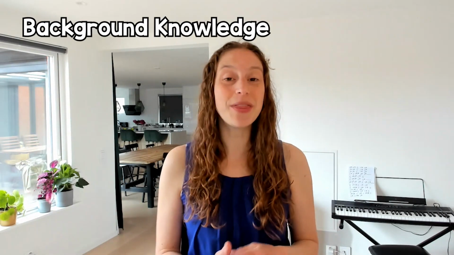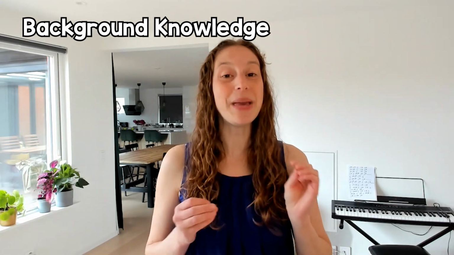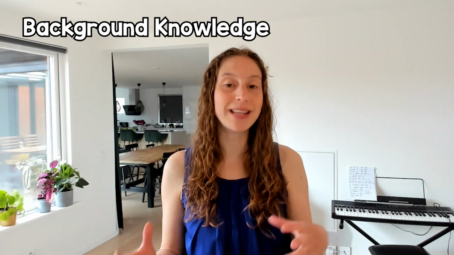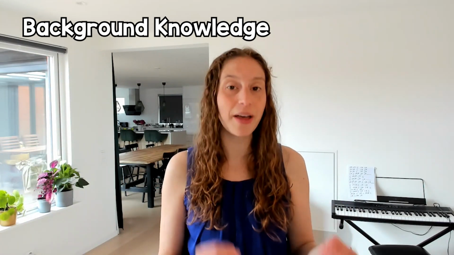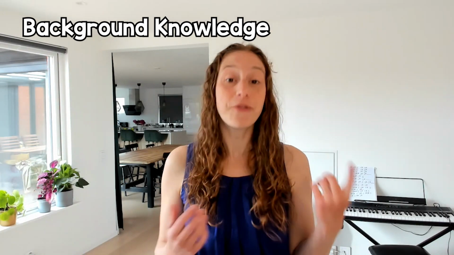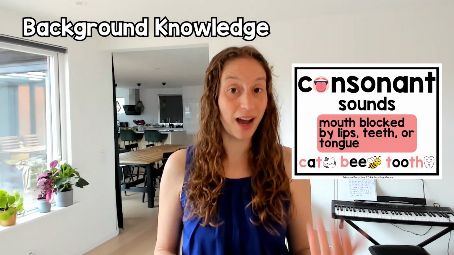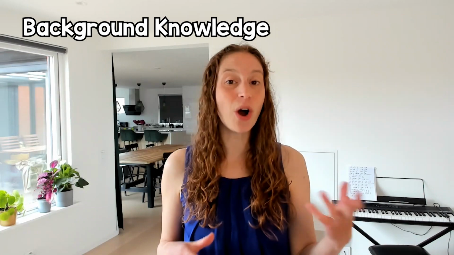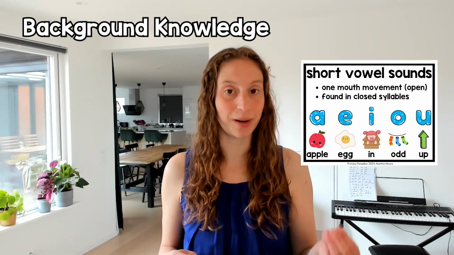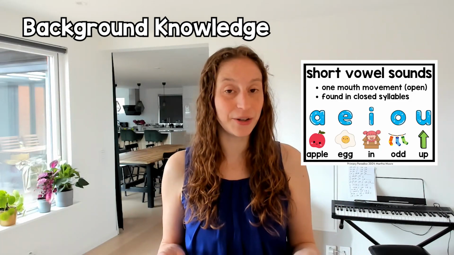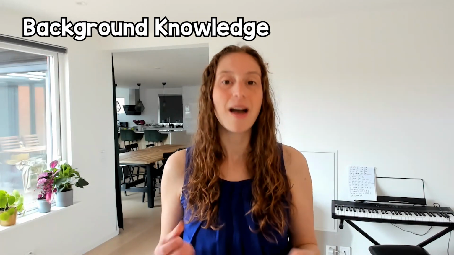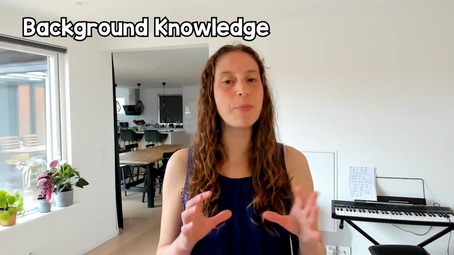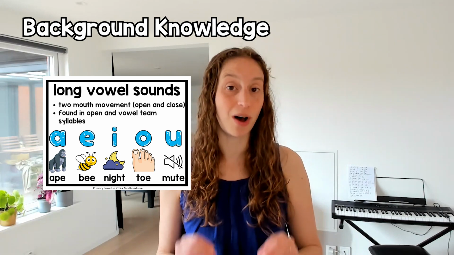First, let's start with the background knowledge that your students should have before you teach them about open syllables. It's important that your students have a foundational understanding of some other phonics concepts before you introduce them to this syllable type. First, they should know the difference between consonants and vowels, and they should also understand the concept of short vowels and already understand closed syllables. Finally, students should already have a brief introduction to long vowels.